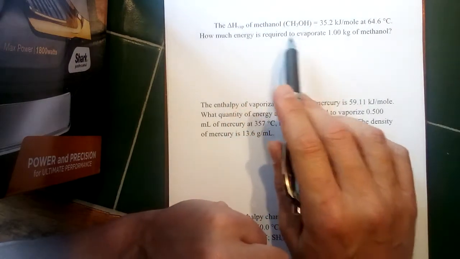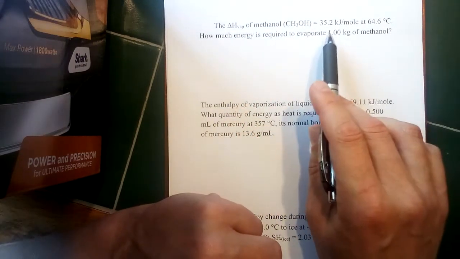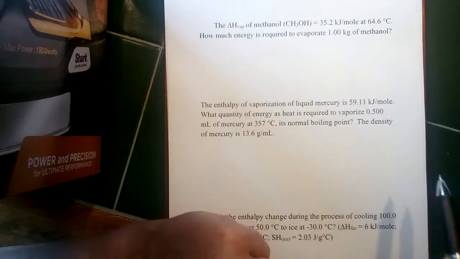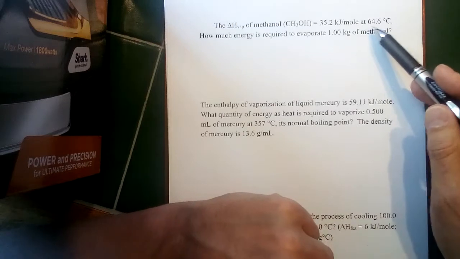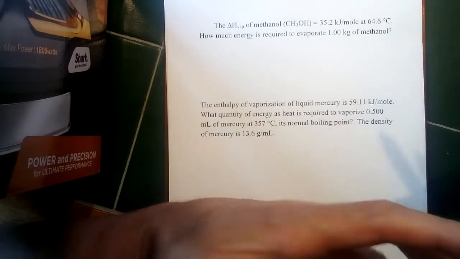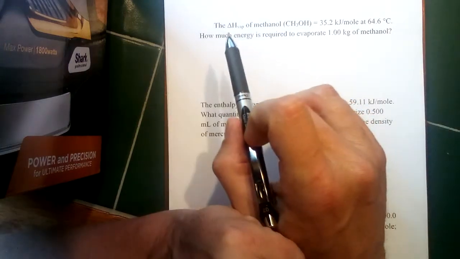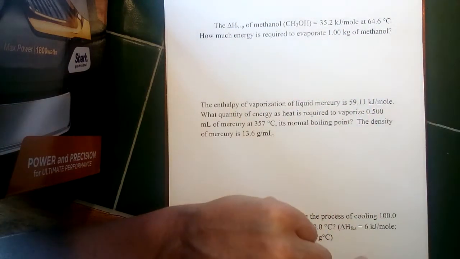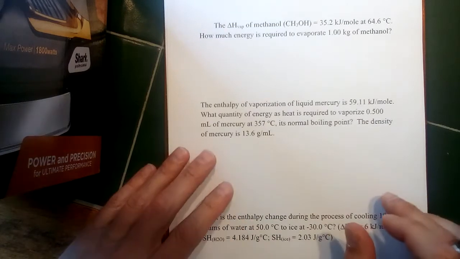So first problem here, first example, we've got the enthalpy of vaporization of methanol, heat of vaporization, synonymous there. We're given the formula of methanol, 35.2 kilojoules per mole, so that's important. Keep track of those units. That's going to help us work through the problem. At 64.6 degrees C, now that's the boiling point, so that's when this transition from liquid to gas would happen. So don't think you're going to need to use that temperature in your calculation. That's just informational. How much energy is required to evaporate 1 kilogram of methanol?